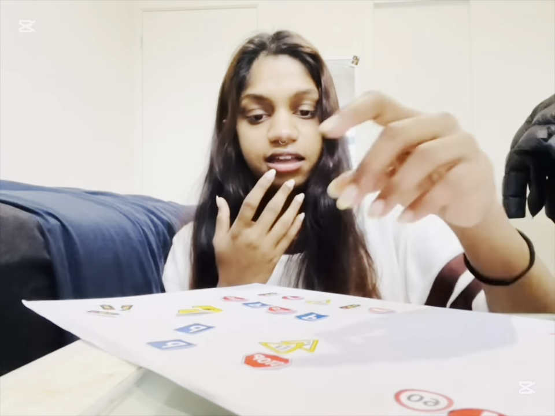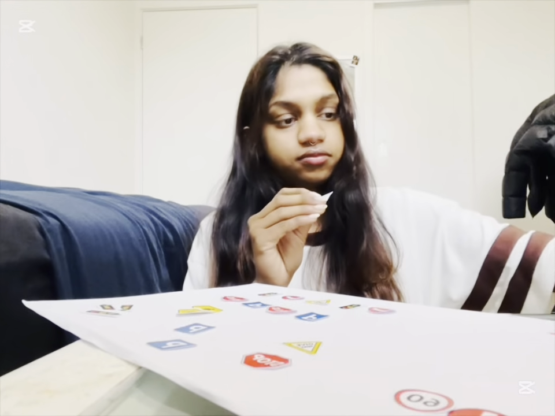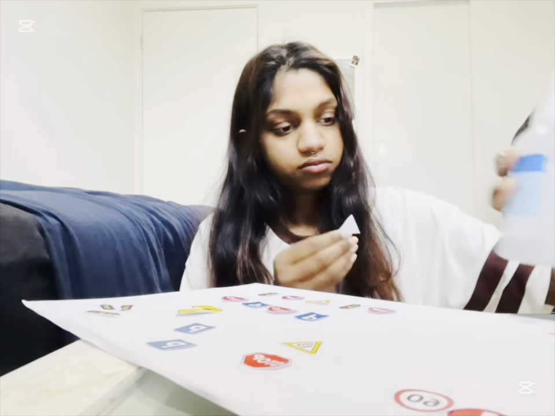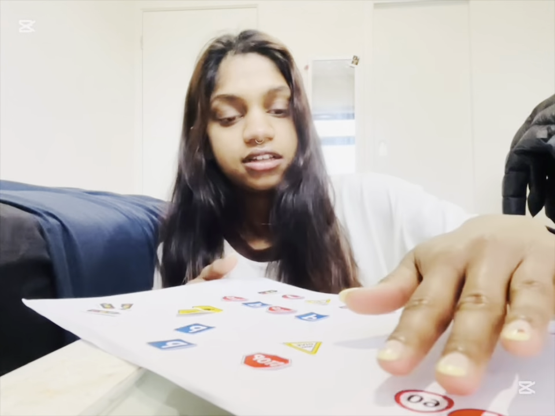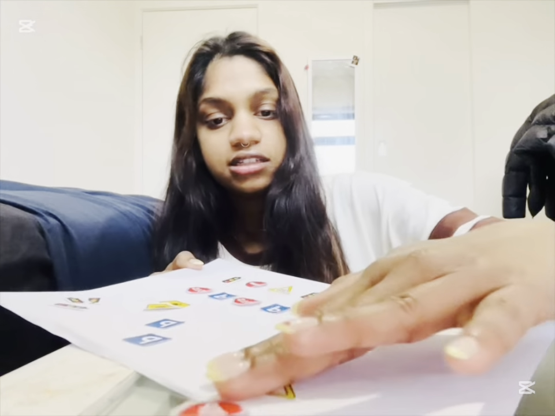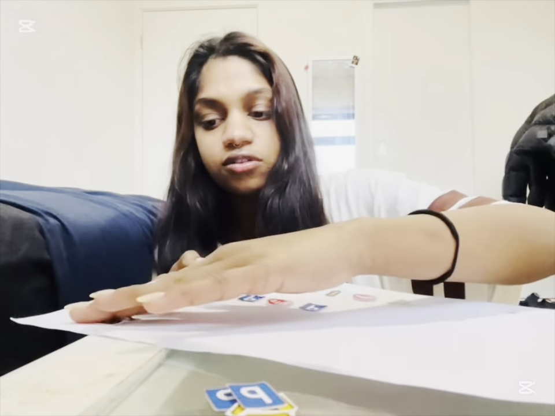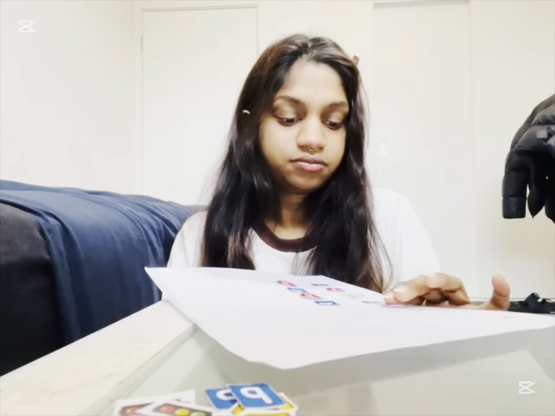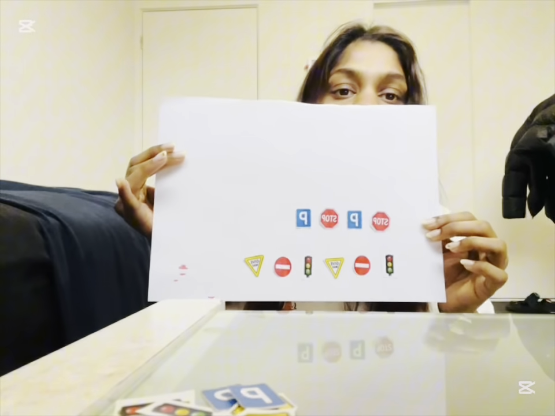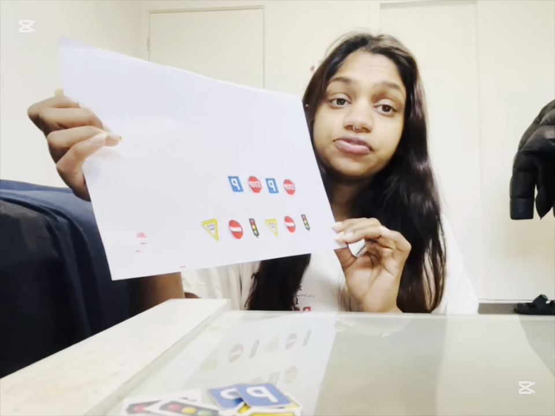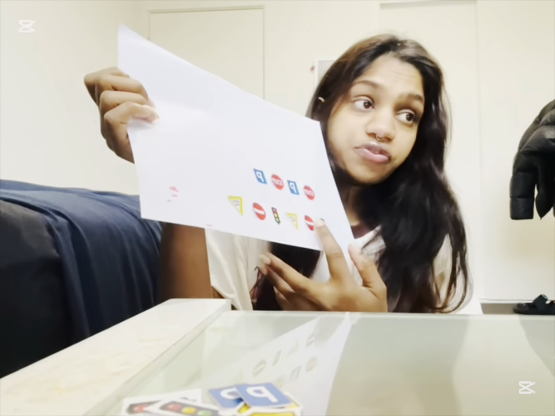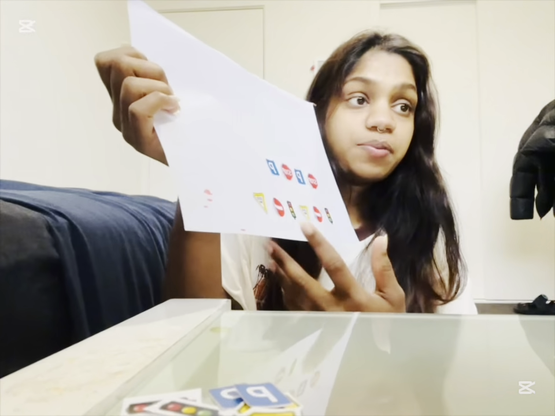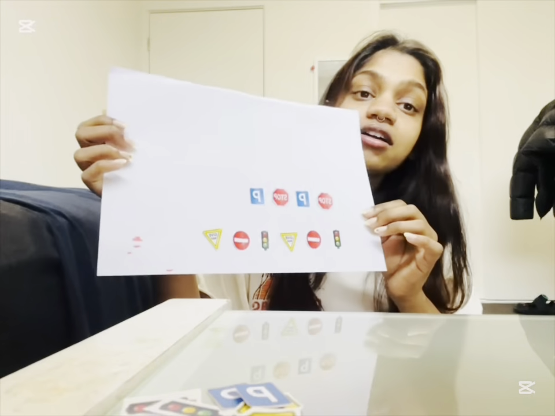And at the end, this comes next. So look at this, look at all the patterns we've made. Look at all these repeating patterns we've made out of road signs. We used road sign symbols, different colors and shapes, and we repeated them to make our own patterns.